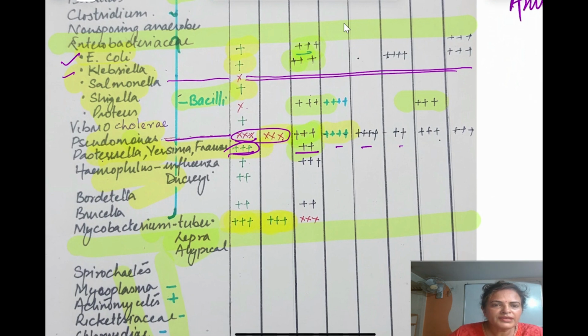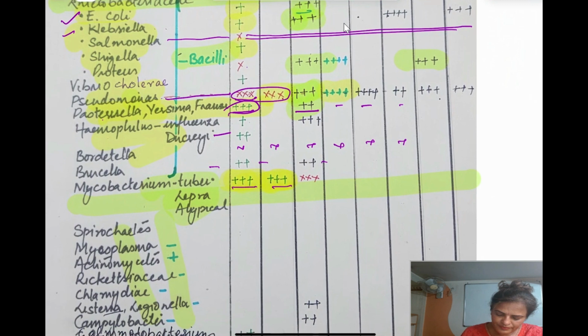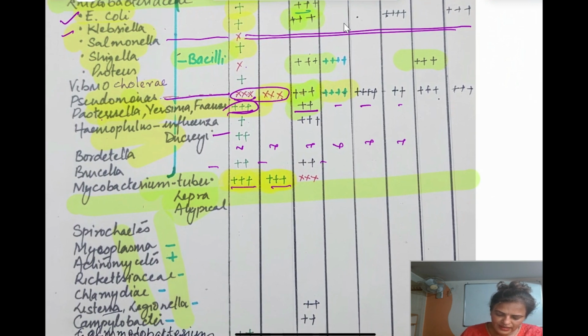Then Haemophilus influenzae, Haemophilus ducreyi. Bordetella में it is not showing any, कुछ भी नहीं है. Erythromycin, there you can see Bordetella, it is used for the whooping cough. Then Brucella यहाँ पे आपका आ जाएगा. Then Mycobacterium tuberculosis, लेप्रा में नहीं है, एटिपिकल में नहीं है. Mycoplasma यहाँ पे भी कहीं नहीं है. And Listeria, Legionella, Gentamicin, Campylobacter and Calymmatobacterium, that is showing the activity.